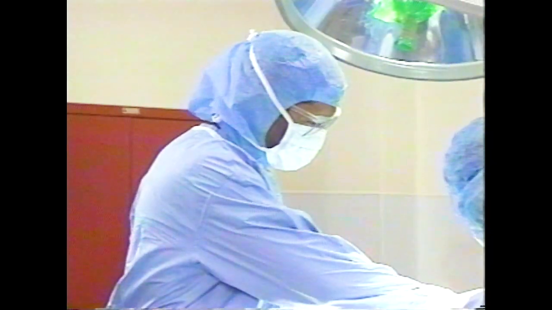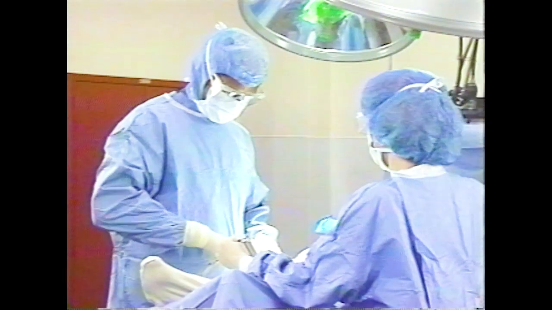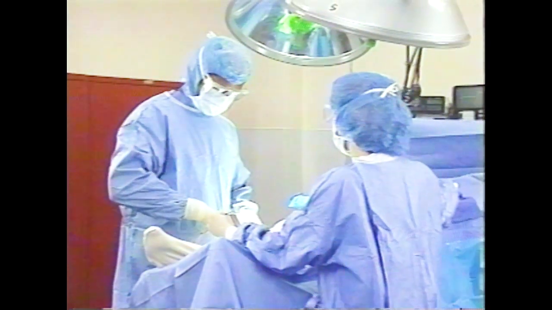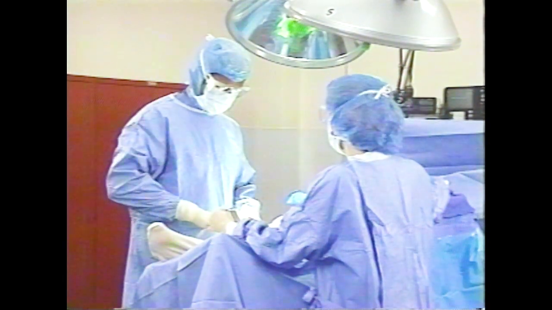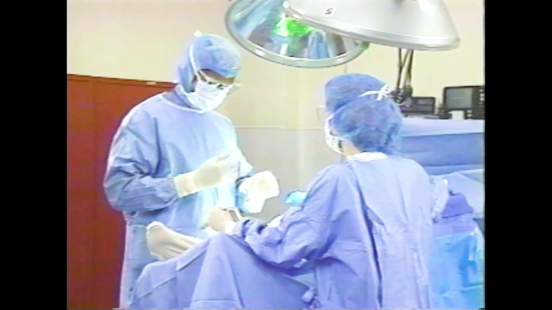I don't think a K-wire will be enough. I think we'll need to do a plate insertion. Huh. I think I found a bone fragment. No? Well, glove's not punctured.